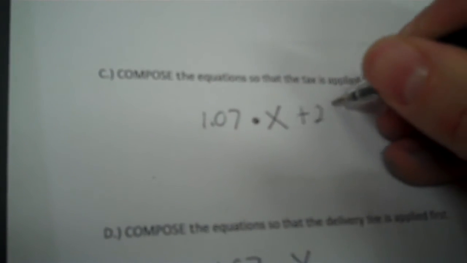Okay, and then there's a delivery fee of $20, okay? Now, when they charge a fee, that means you're adding to the price, okay? It's not like a discount on the last problem, so you would add 20, plus 20 instead of minus.